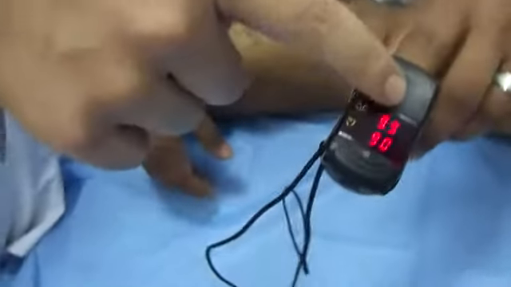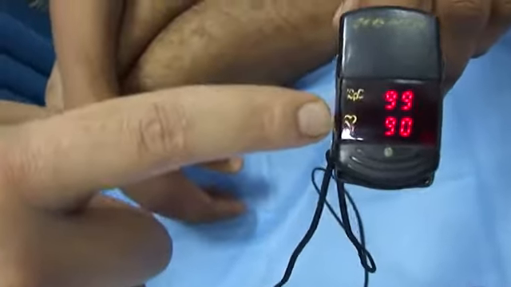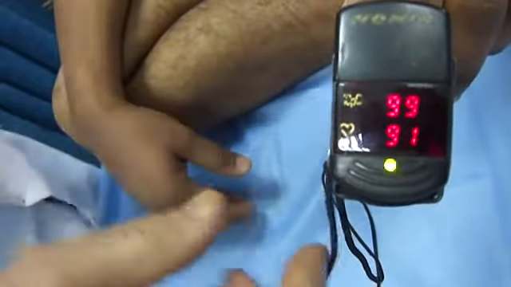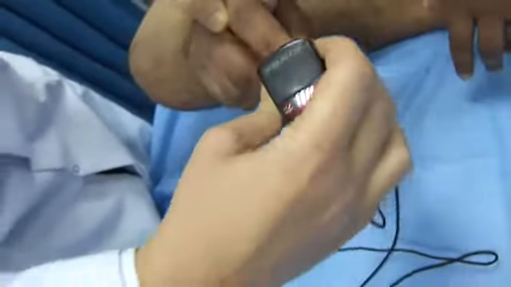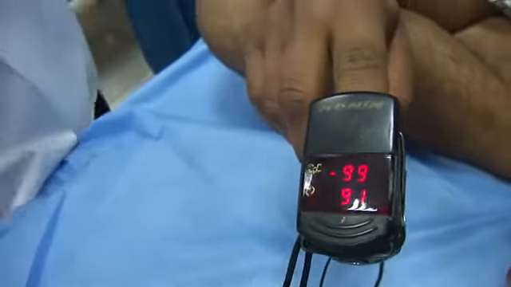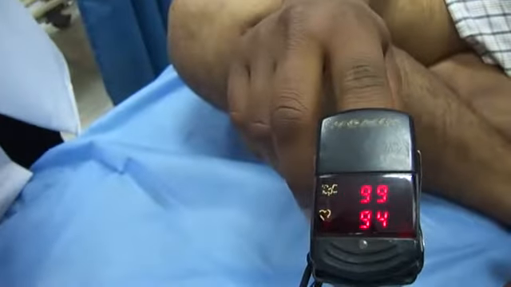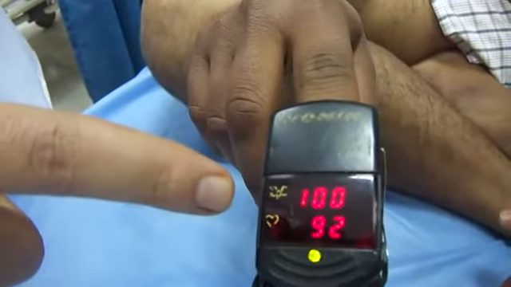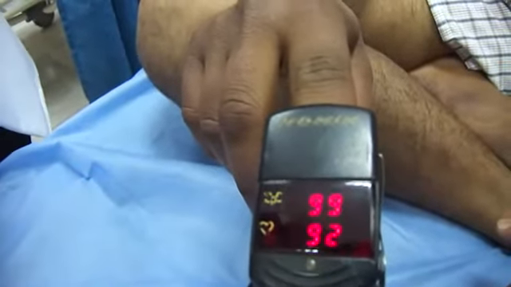This is the 99, and this is the pulse rate, which is 90. And then you have to check the contralateral side. Also, it is calculating now. It is also 99, and the pulse rate now is 92.